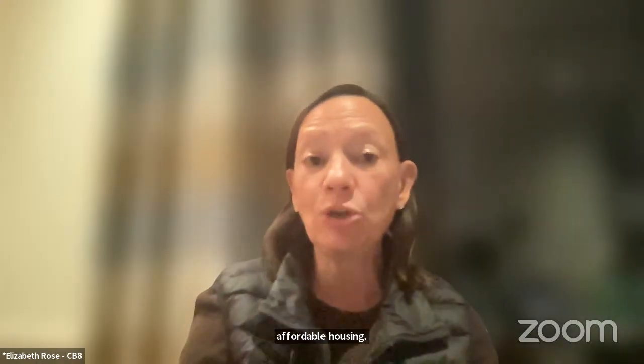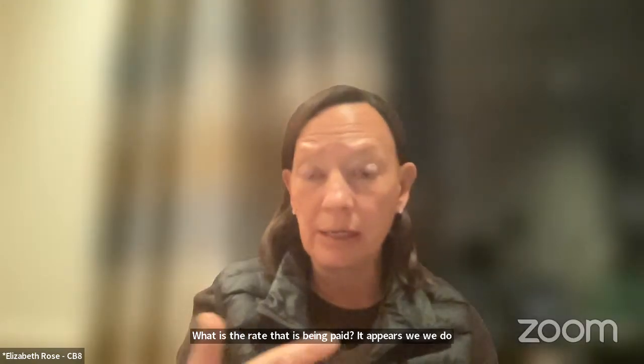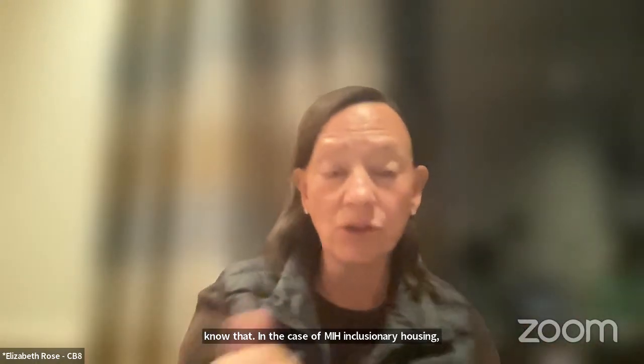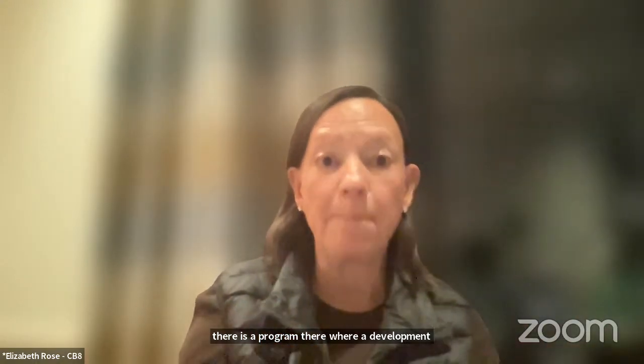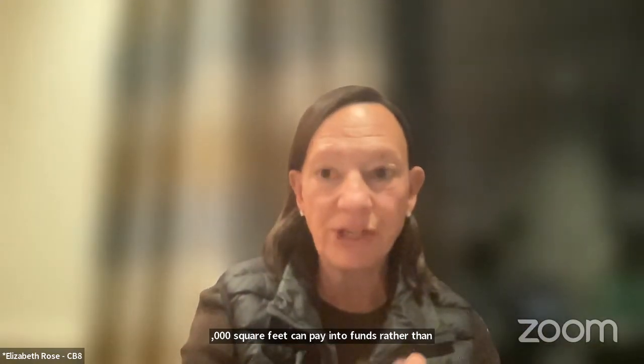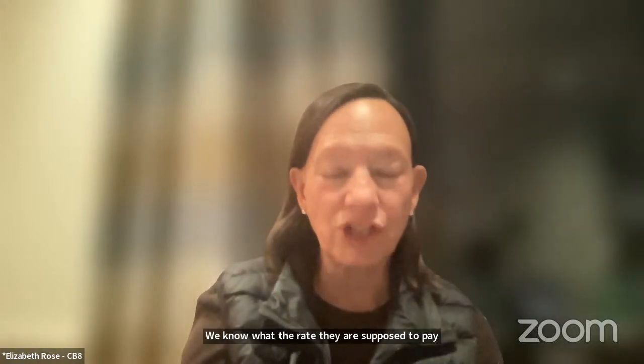It appears we do know that in the case of MIH inclusionary housing, there is a program where a development under 25,000 square feet can pay into funds rather than provide on-site housing. We know what the rate they are supposed to pay per square foot is.